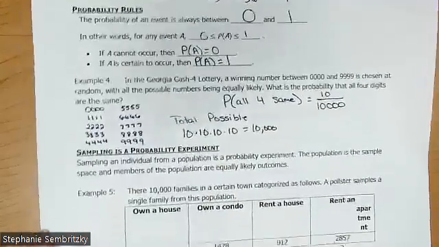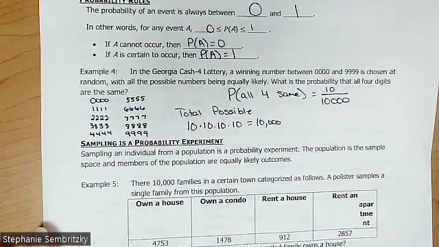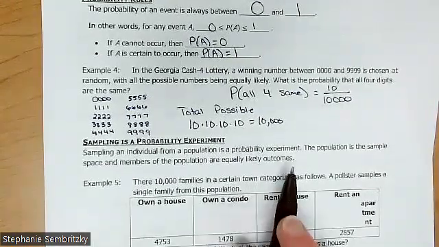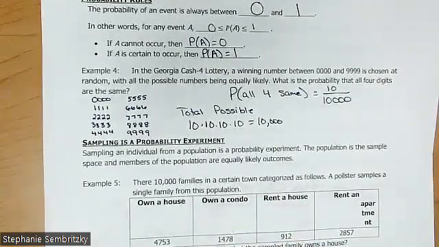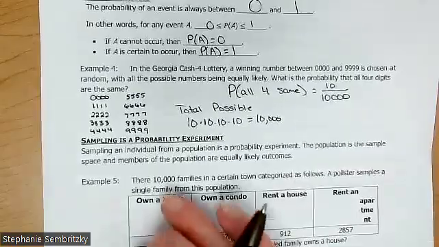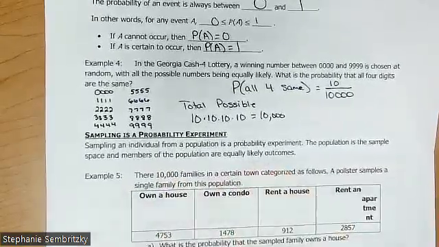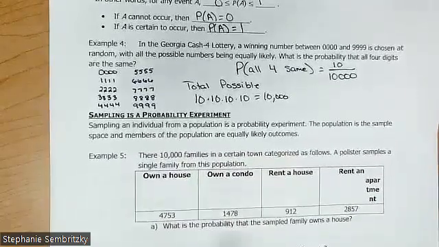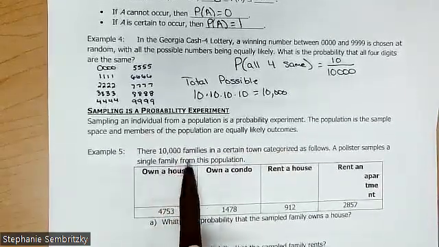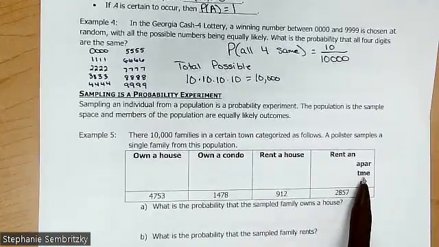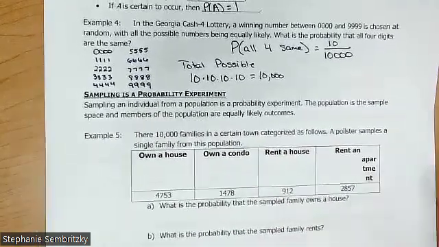Now, anytime we're sampling from a population, when we're doing a simple random sample or one of our other methods, we're actually doing a probability experiment. The population is the sample space, and the members of the population are equally likely outcomes. So each member is an outcome. So let's say there's 10,000 families in a certain town, and we've categorized them.